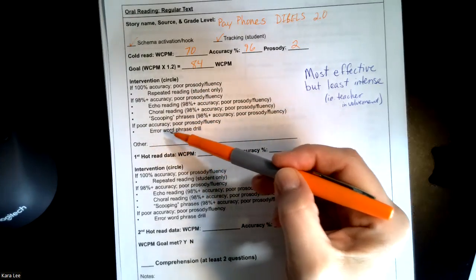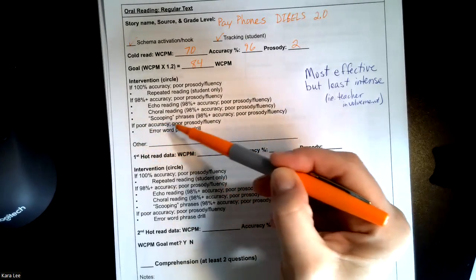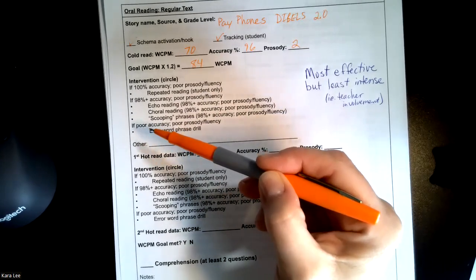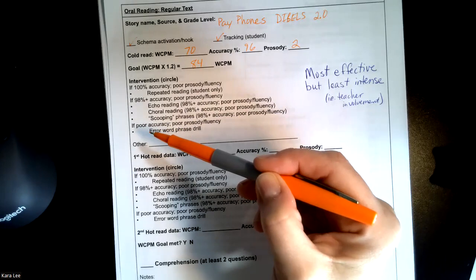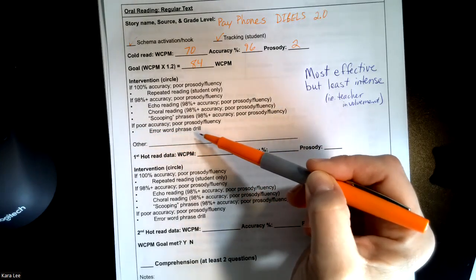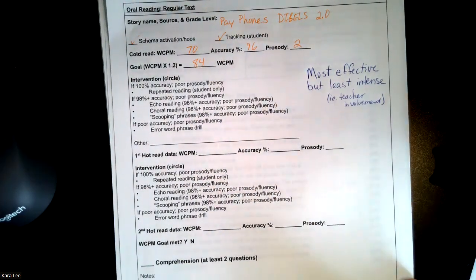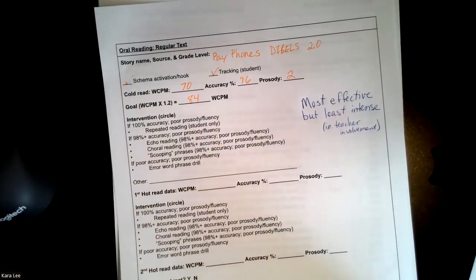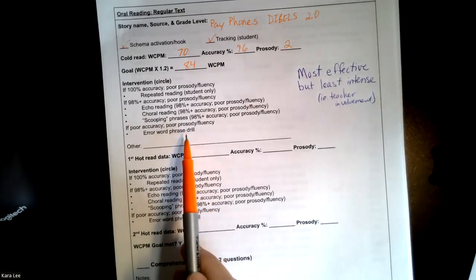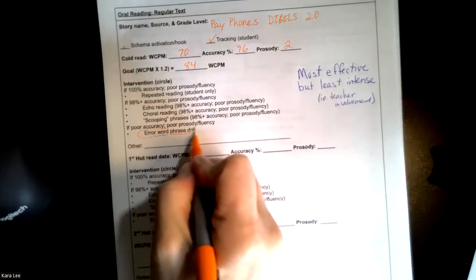Okay. So error word phrase drill is where you've got maybe more errors, or that you specifically just want to target, you want to say something about those errors. Error word phrase drill is also one I'm going to show you. So let's take this one right here, and I'm going to model what error word phrase drill looks like for this first one. So I can circle that.